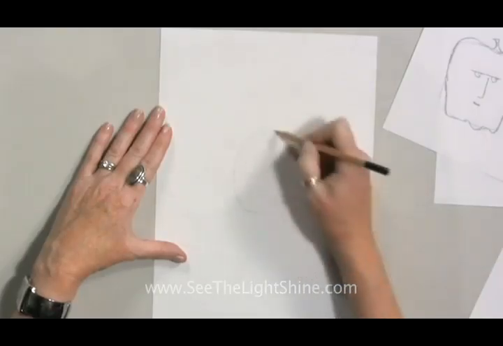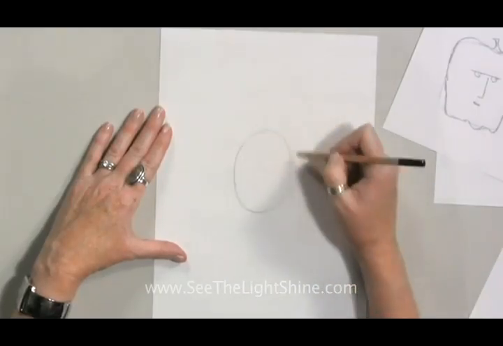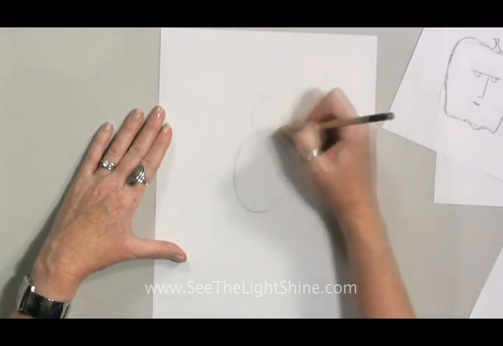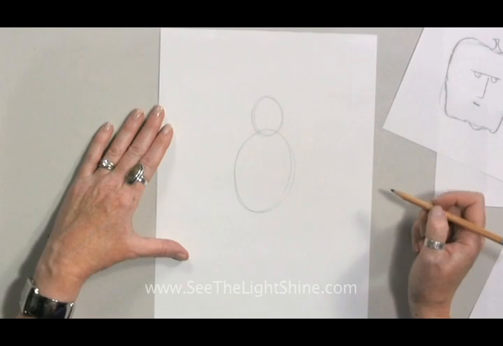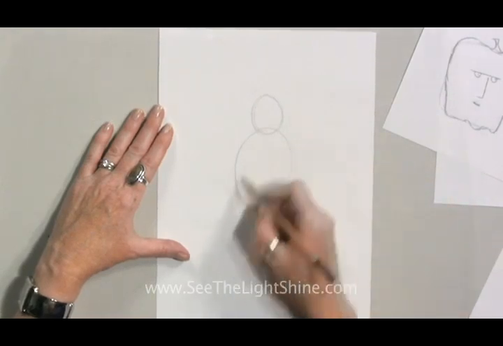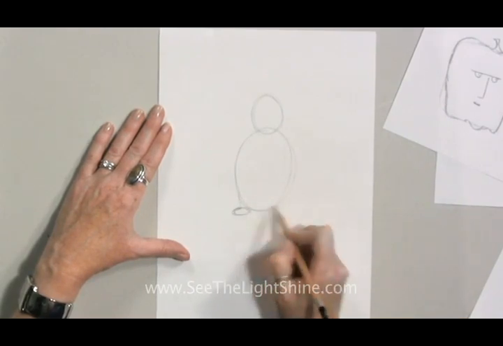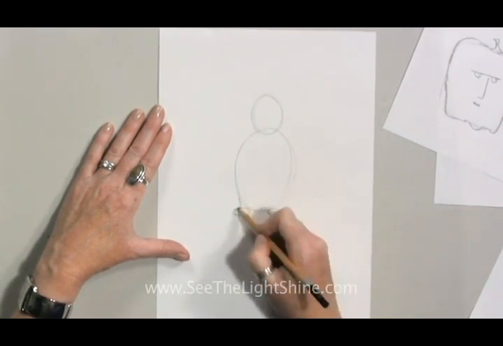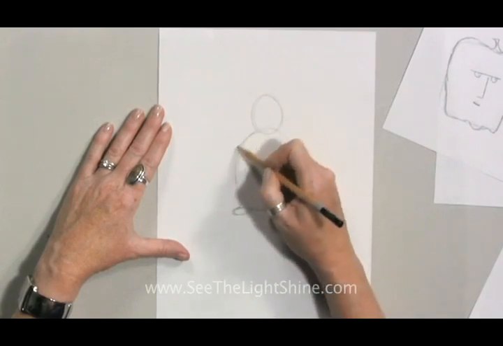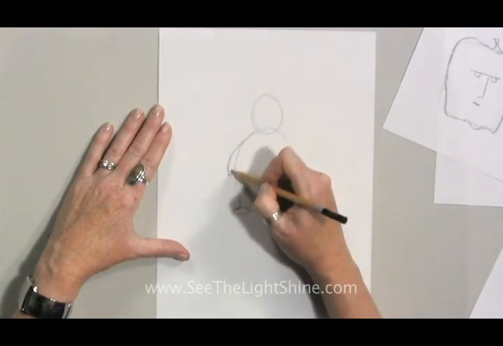So let's start with just a basic oval for the body and a small oval attached at the top for the head. And we're going to make him upright, so we're going to give him little oval feet down here. And let's give him mitten hands.